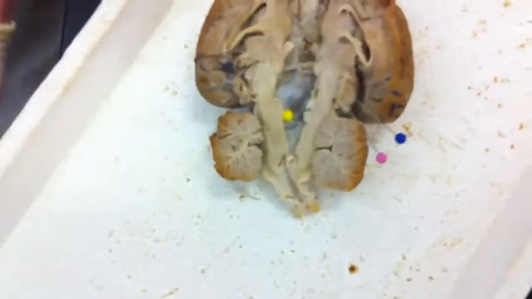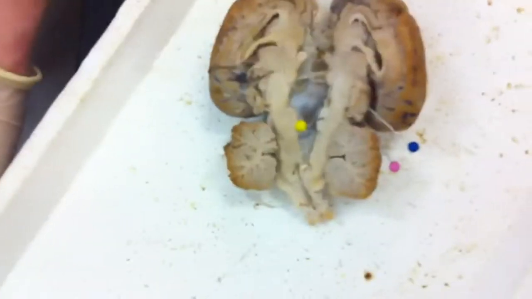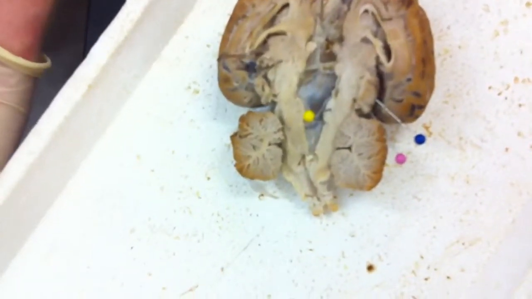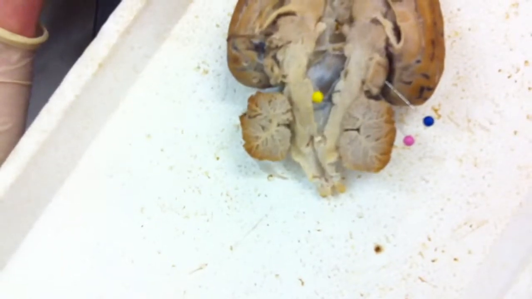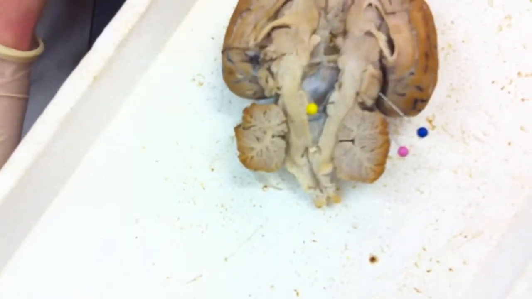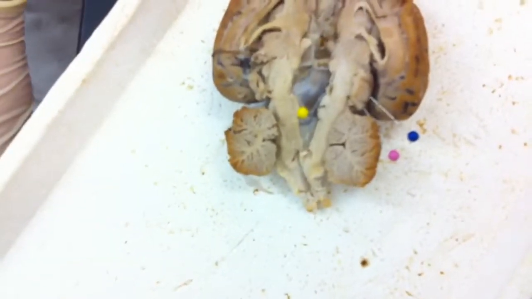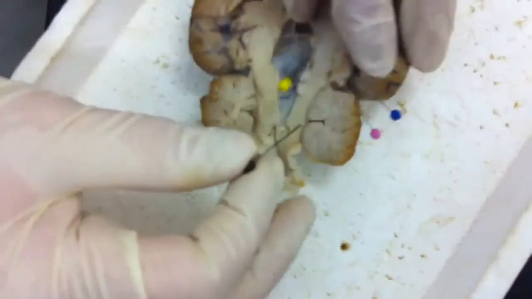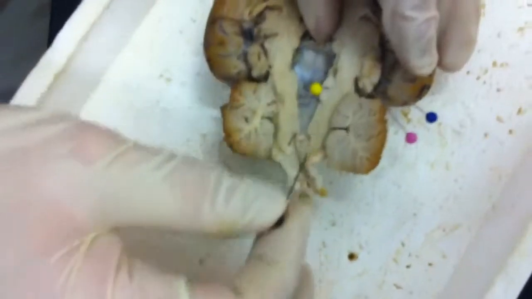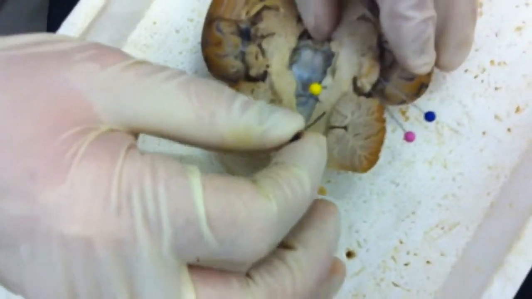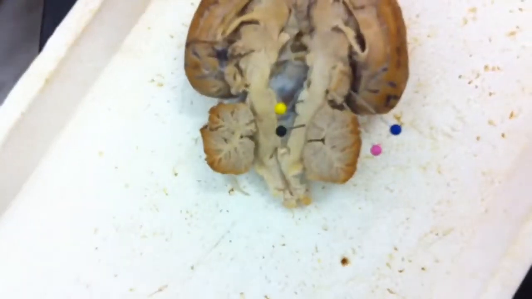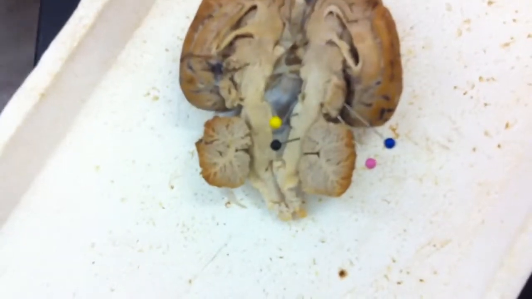So the pons is yellow. Then you have the medulla oblongata. Let me find another color that I've not used yet. I'll use black. The medulla oblongata is going to be basically right here. It's this long guy right here. It's the whole stretch of it. So I'm going to pin your medulla oblongata with the black one. Alright.